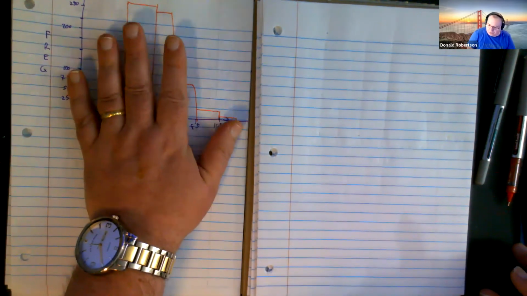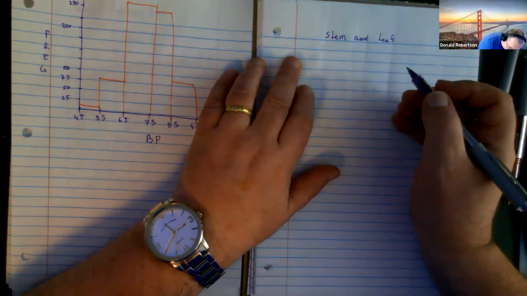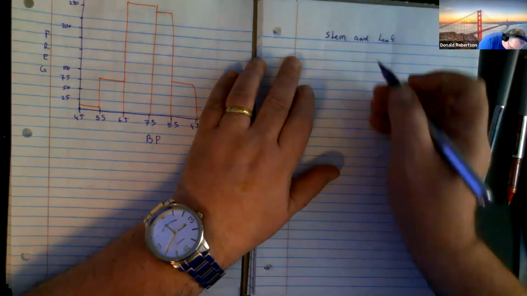Imagine that you want to create a different kind of picture. Instead of a histogram, as we've done, you want to create another picture, and this particular picture is called a stem and leaf. Because they're quite time consuming, I'm going to create some false data and then use it to make one of these happen.